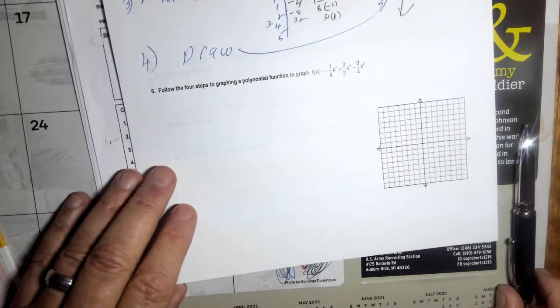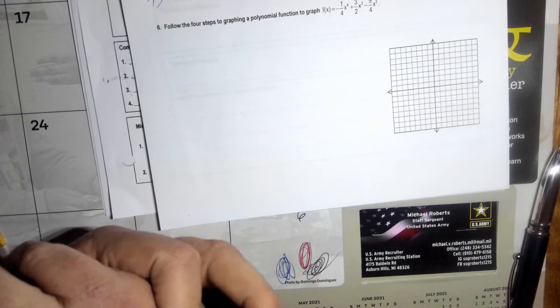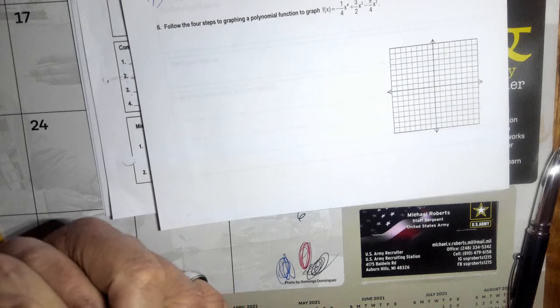The last one. We're going to do the same thing for this problem. Now this one looks like a bear. Oh my gosh, it is a bear.